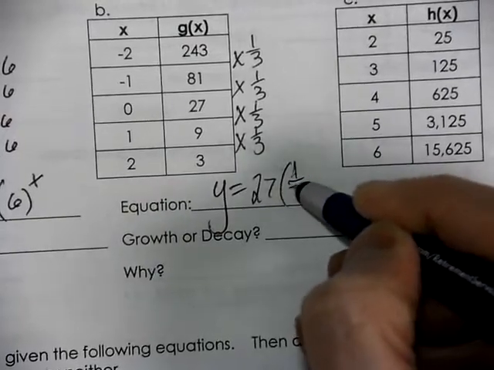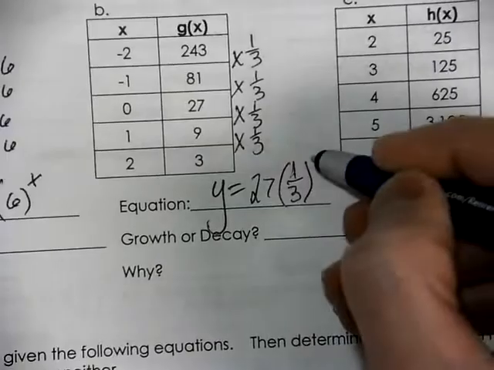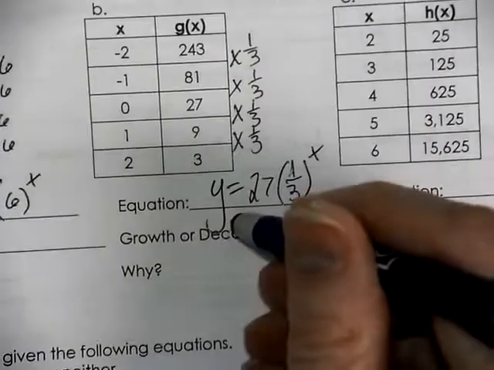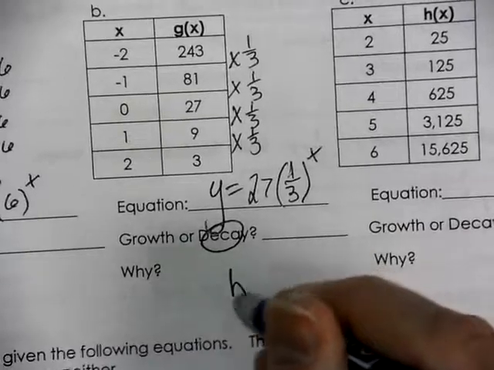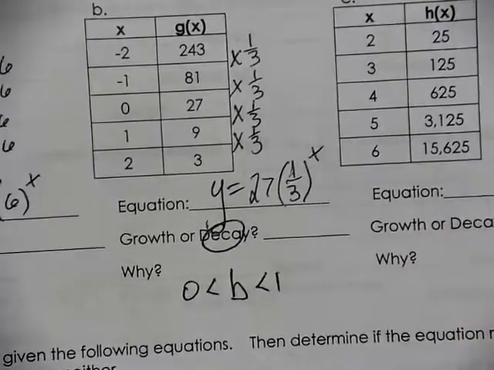So our common ratio is considered 1/3, and that's to the x power. So this would be exponential decay because the b value is less than 1 but greater than 0.